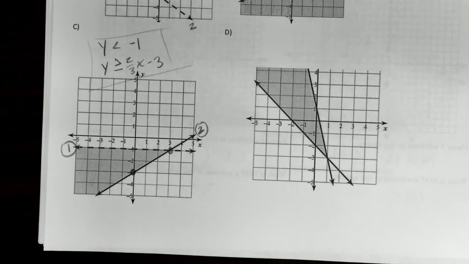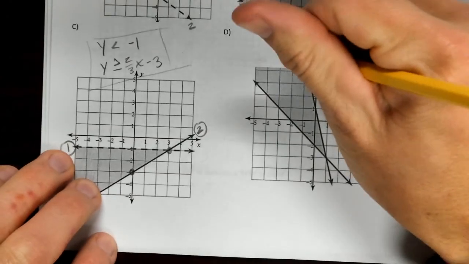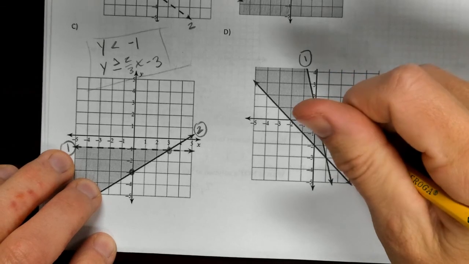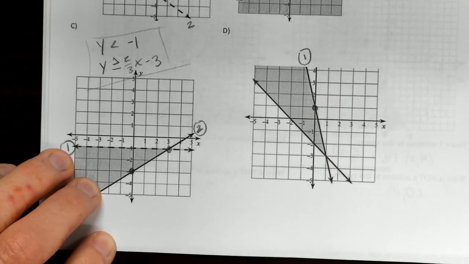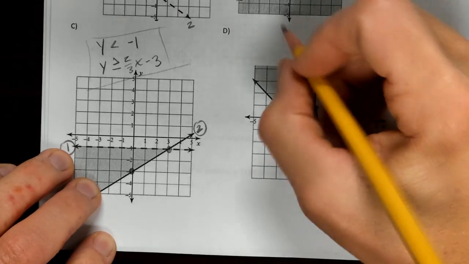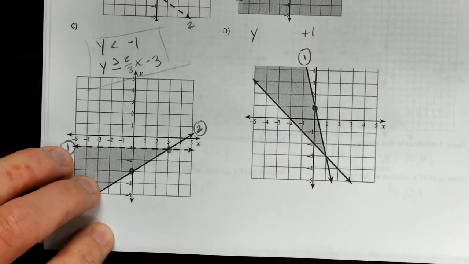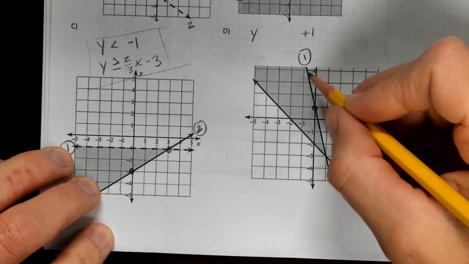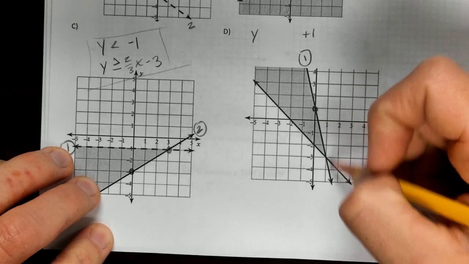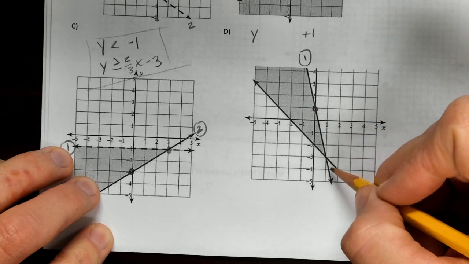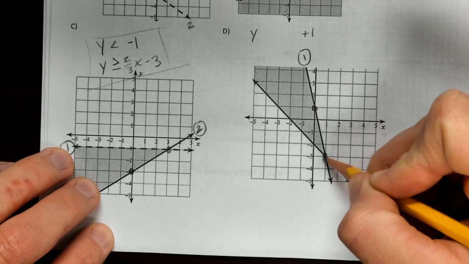All right, Hayes, you got D. So help me out. Here's line number 1. What is the y-intercept for line number 1? Okay, so I know it's going to be y something something plus 1. Okay, is this a positive slope or a negative slope? Okay, so I know it's going to be a negative slope. All right, so now let's find another point on the graph, which I'm going to say is this point right here.